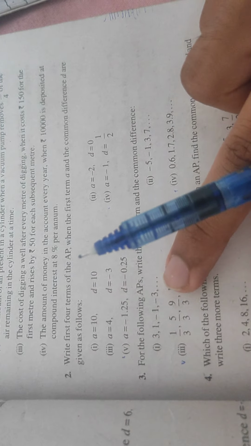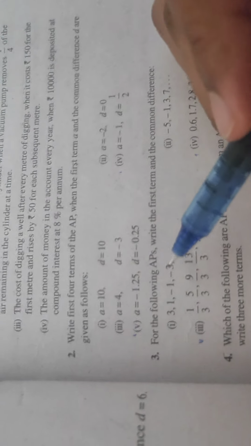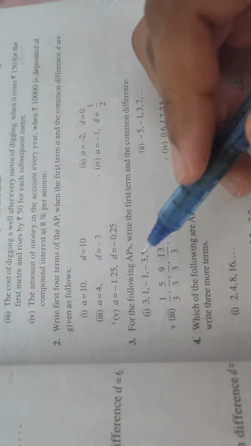So in this you can find the common difference very easily. 1 minus 3 minus 1, minus 1 minus 3 minus 1, right, it would become actually plus. So you can solve all these questions very easily, right? This is where our first exercise ends, and the nth term of the AP would be explained in the next video.